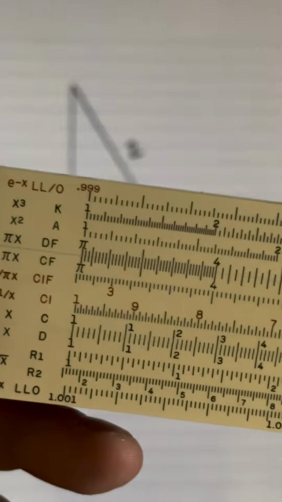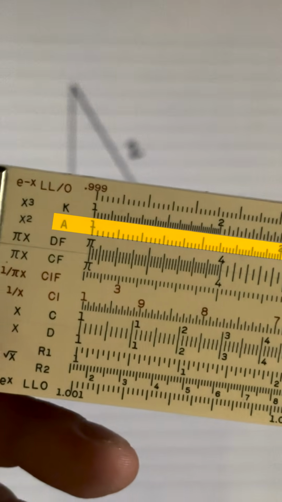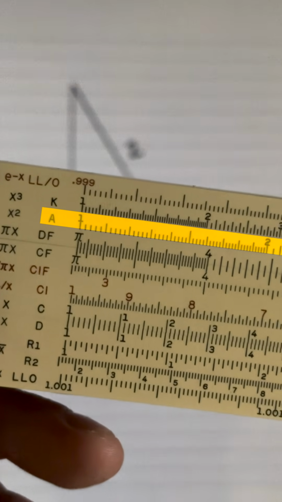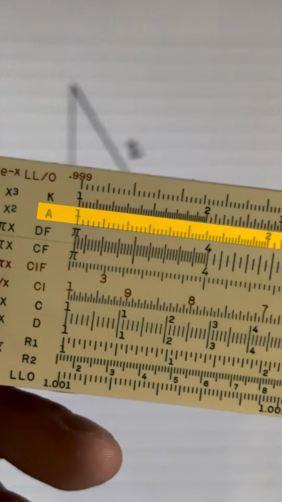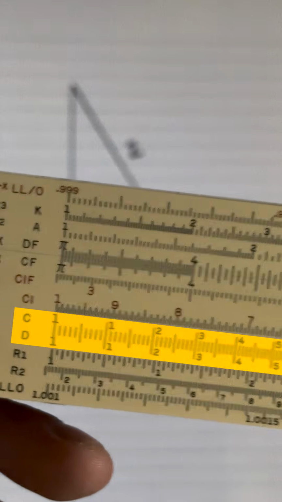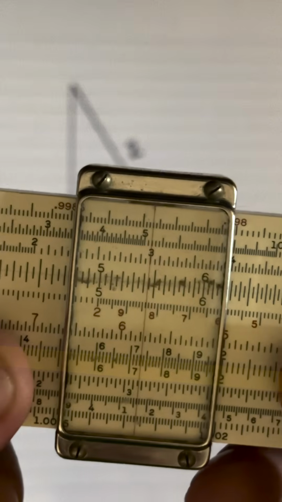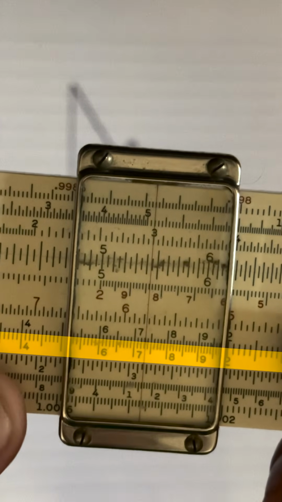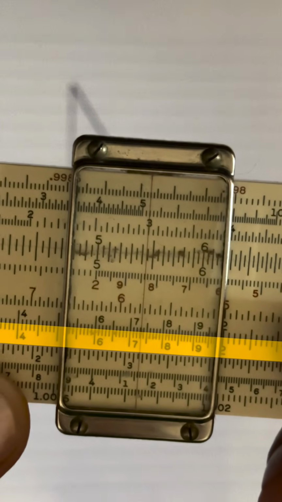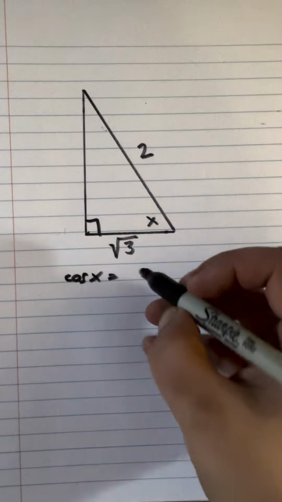So let's start there. If we look at the A scale, that's going to be the scale that shows you anything on C and D squared. So if we just do that in reverse, we can get square roots down on C and D. So I will go to 3 on A, and then if I look down on the D scale, that's going to give me 1.732.